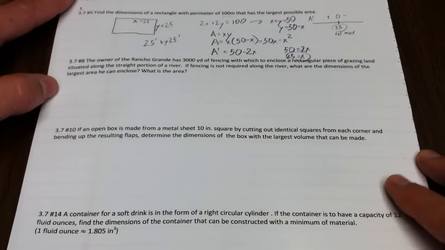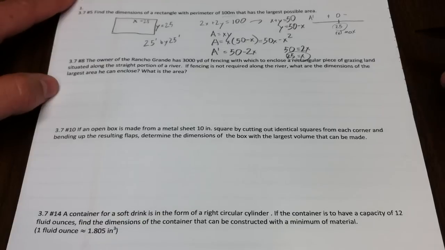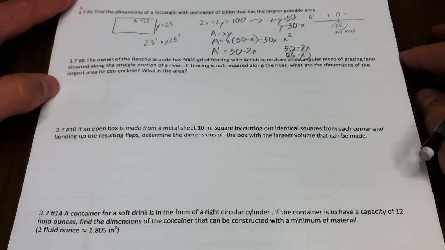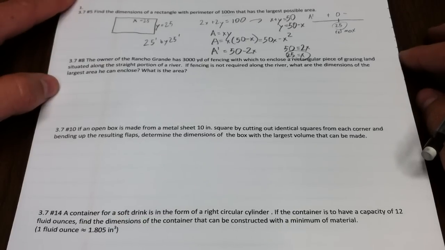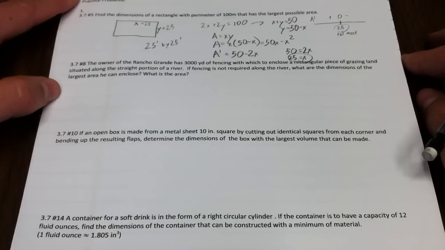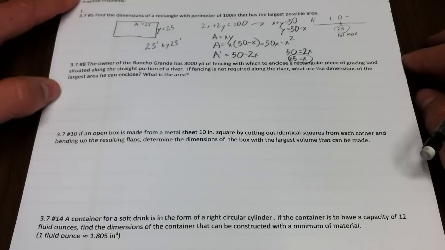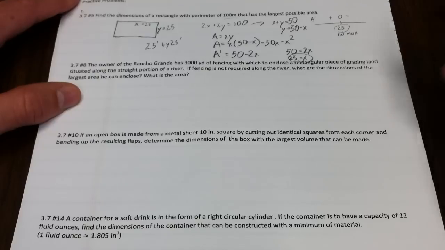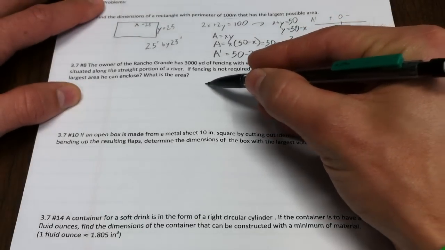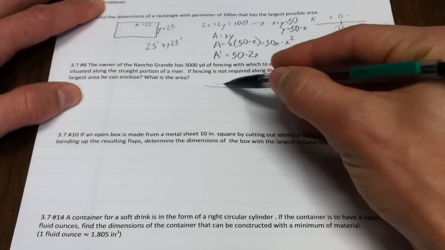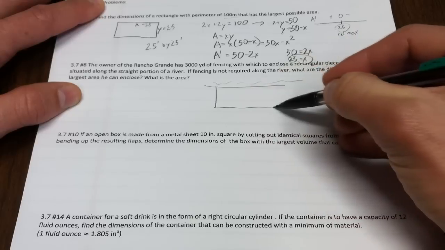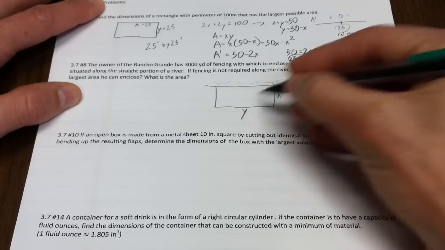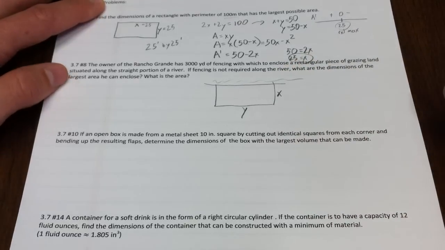The owner of the Rancho Grande has 300 yards of fencing with which to enclose a rectangular piece of grassland situated along the straight portion of a river. If fencing is not required along the river, what are the dimensions of the largest area he can enclose? What is the area? So, here's the straight portion of a river. Here's my x and my y. Doesn't really matter which one's which.